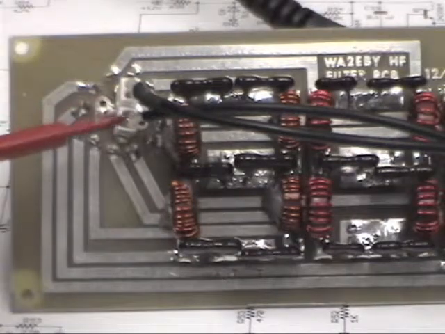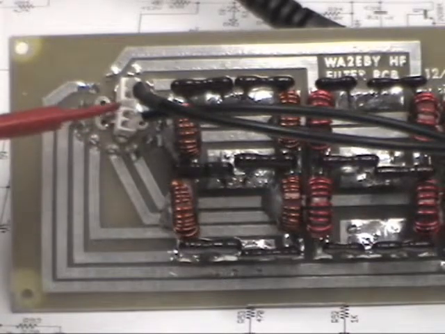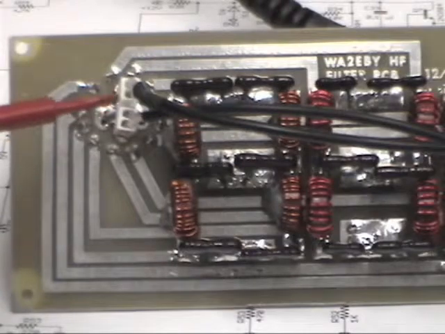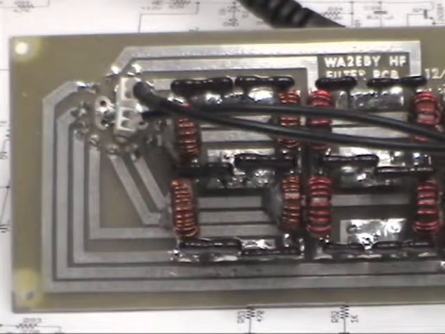We have our input and output connected here across the back of the switch, and let's take a look and see what it looks like on the network analyzer. Okay, here's our low pass filter. This is about 95 meg or so, so that's out quite a ways, so we won't worry about that. Let's turn the switch. You can see the bandwidth getting wider on the filter. This would be the 10 meter position. So let's take a little closer look.